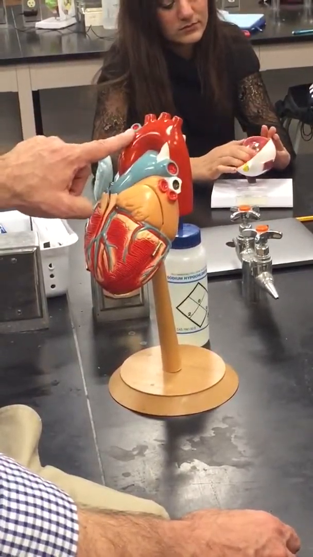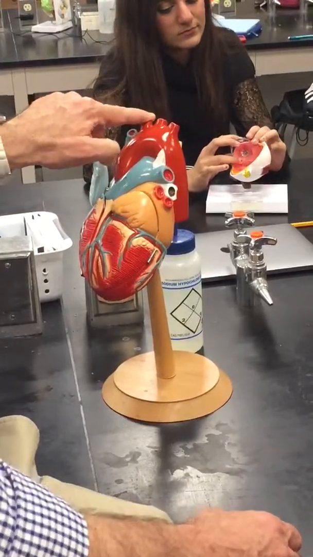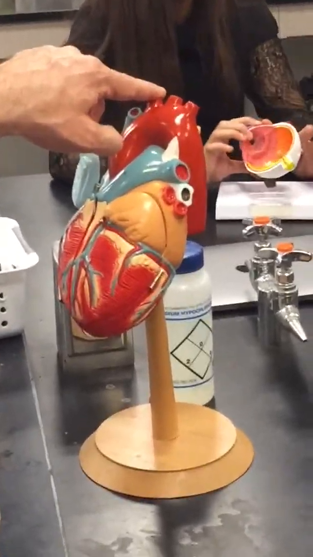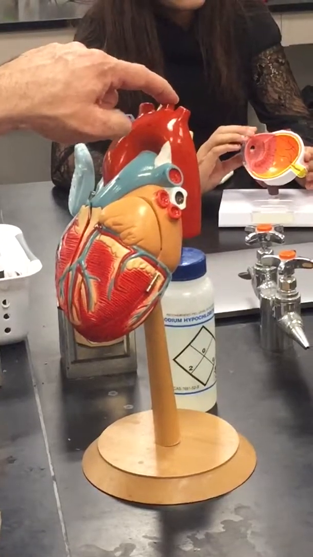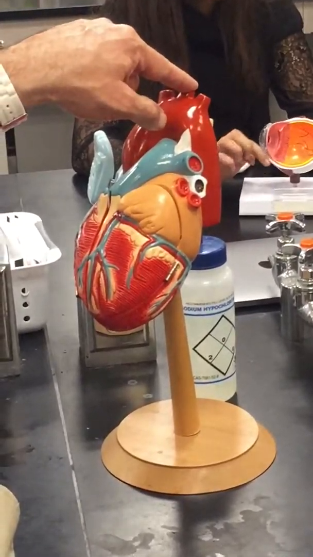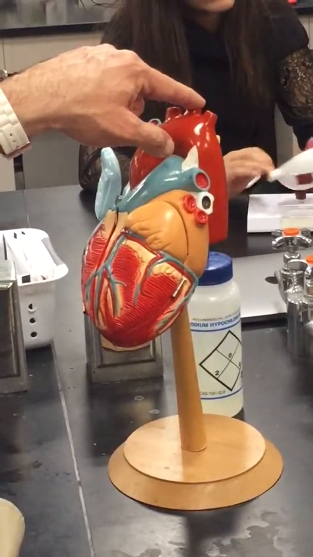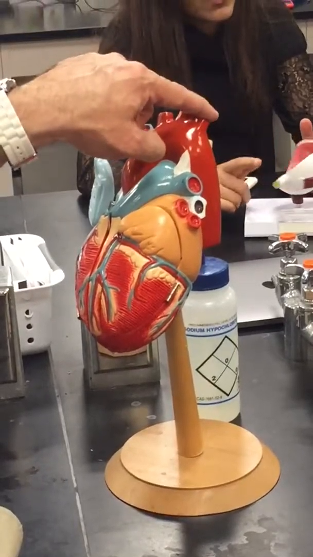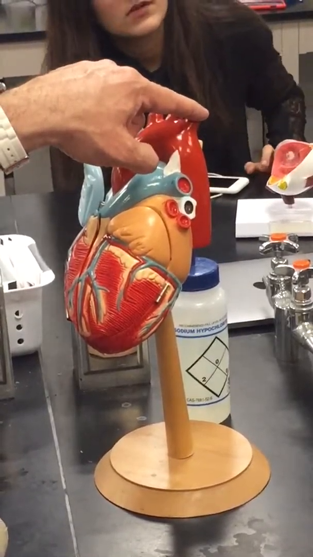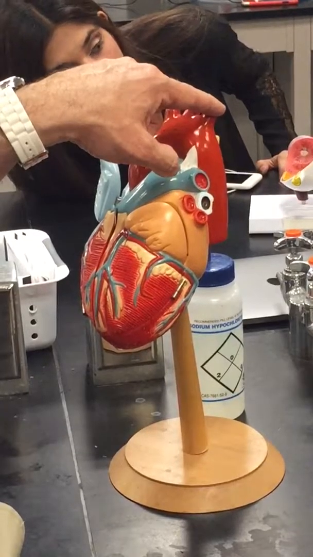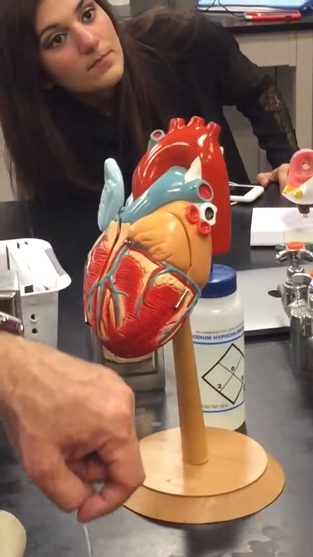The aortic arch, what's the first branch called? Brachiocephalic. Brachiocephalic, right. What's the second branch? Common carotid. Which one? Left. Left. What's this branch? Subclavian. Which one, right or left? Left. Left. All right, good.